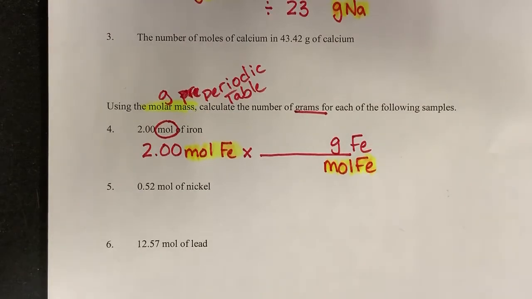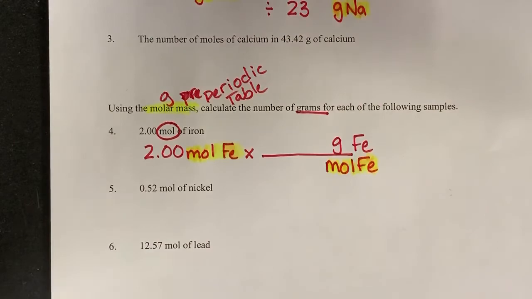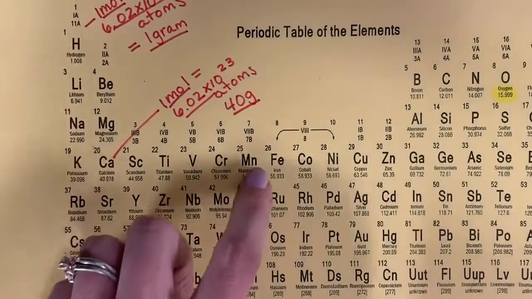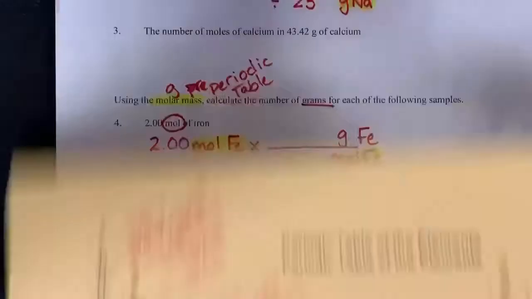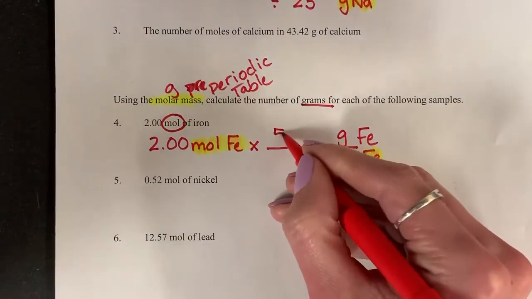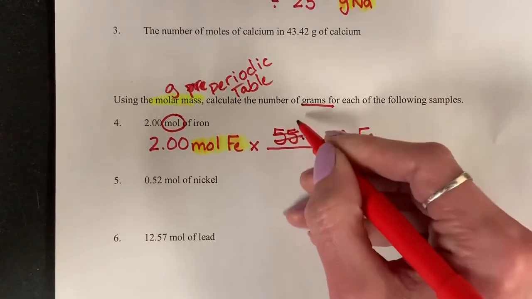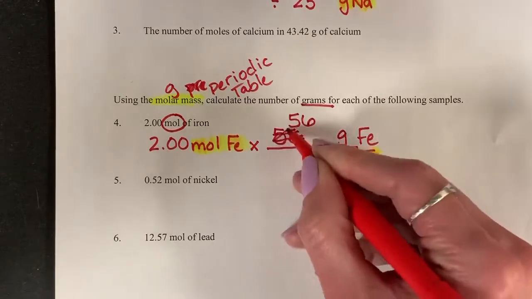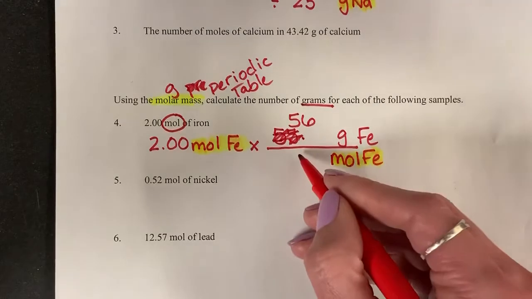Now in this case, anytime you see grams, grams is from the periodic table. So I find iron on the periodic table, 55.93. 55.9, let's make that 56. And I know that the number from the periodic table is always equal to 1 mole.